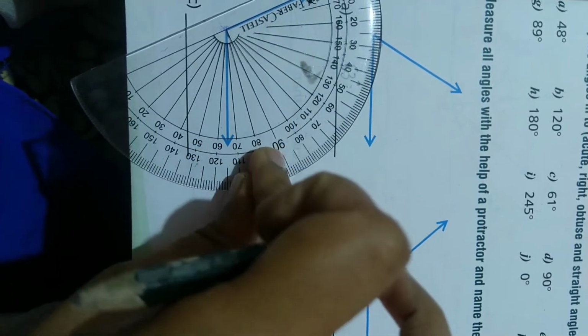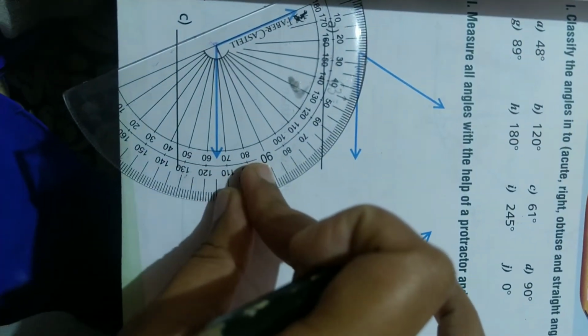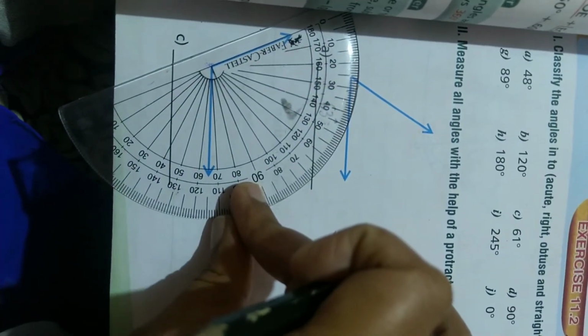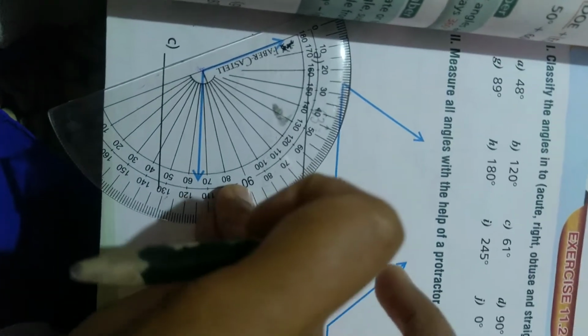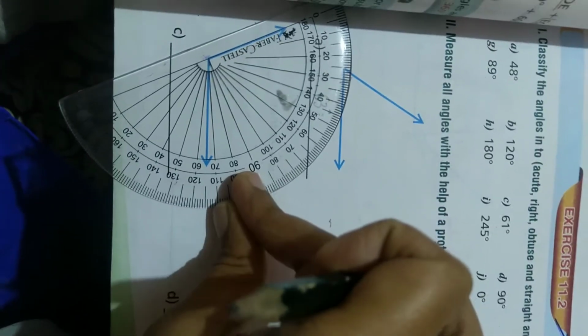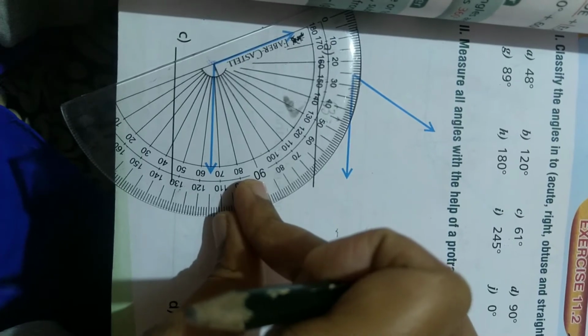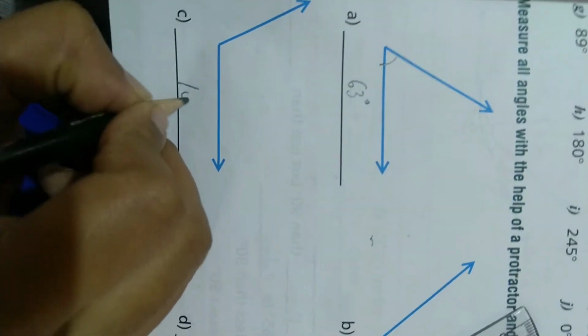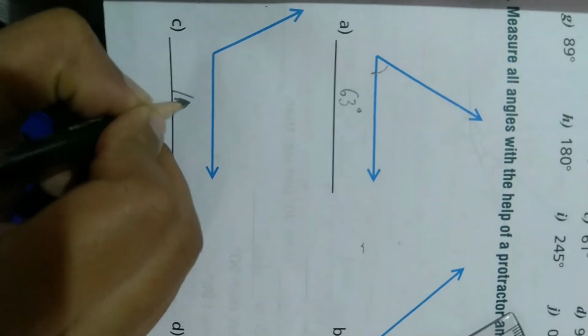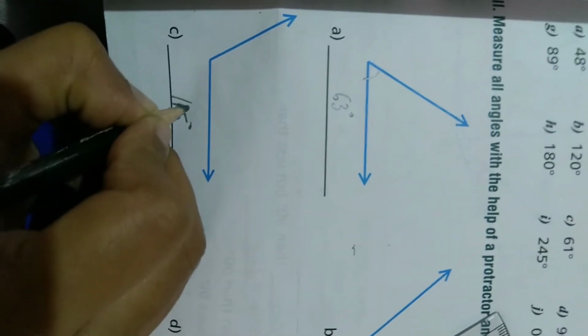So again my 0 is here. My arm is showing this 0. So let me count from the 0. It is showing me 110, 11, 12, 13, 14, 15. So it is 115. Sorry, 115 degree. The other two I want you to measure and write the angle.